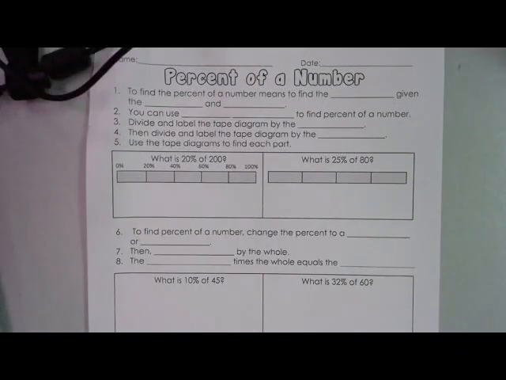Okay, this is the last part of Chapter 2 that you will see on your test, percent of a number. So what is 10% of 45, or what is 20% of 50? I'm going to show you through this video how to find that out.